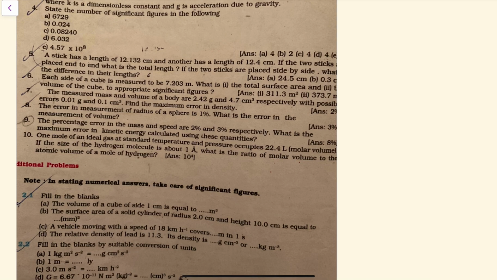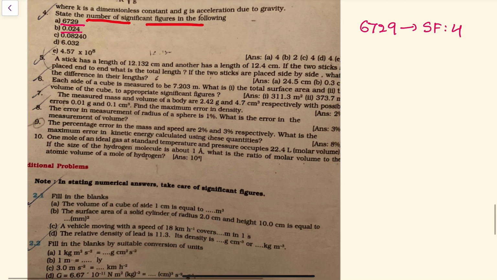State the number of significant figures. What is that? 6729. Significant figures are 4. 0.024. These two are called leading zeros, are not counted. Significant figures are 2. And 0.08240.